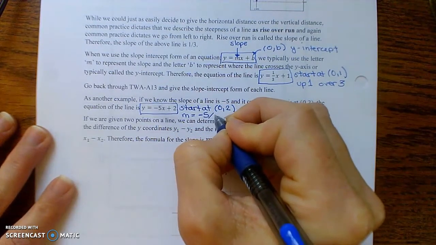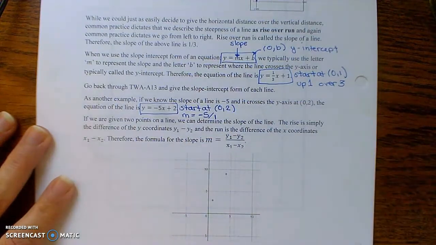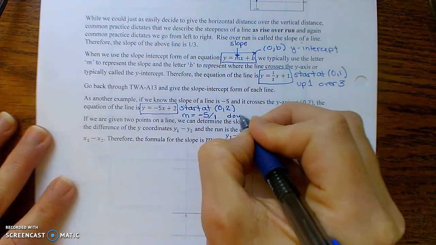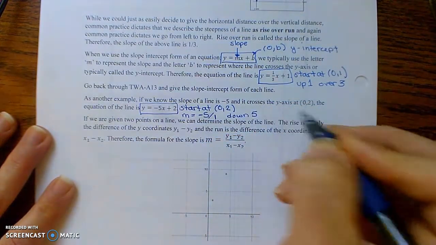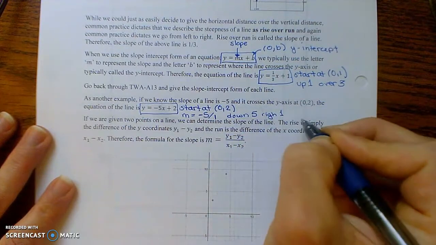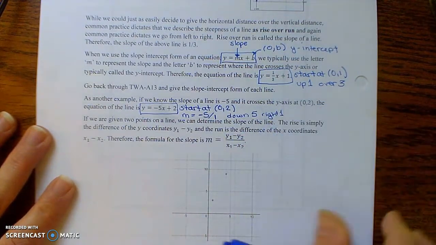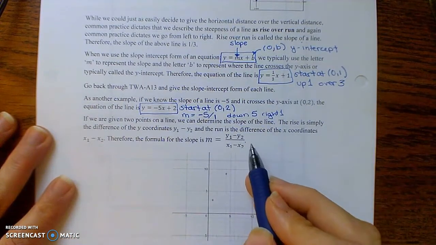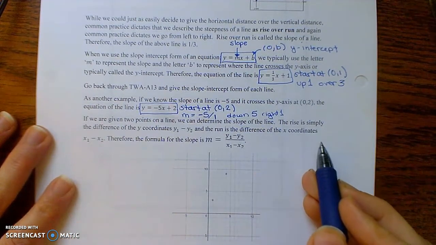You can turn any whole number into a fraction by going negative 5 over 1. So you can say go down 5 and then to the right or over 1 unit to get to the next point.